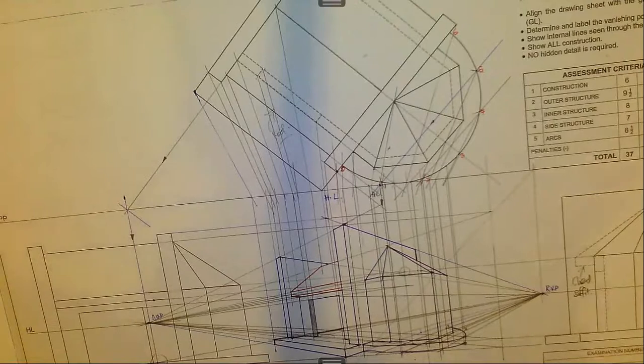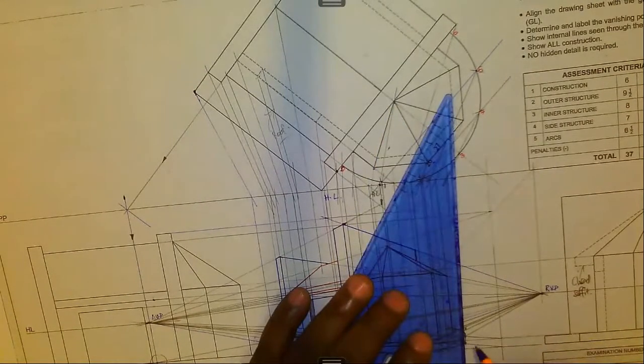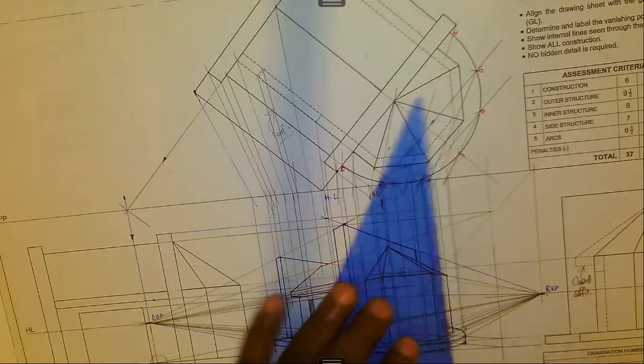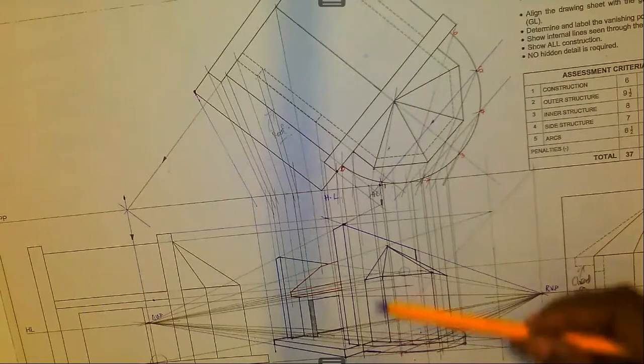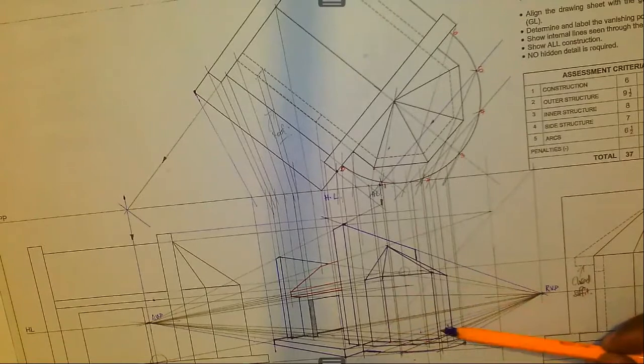Like that. Once we have done that, let me just define this. Then this has to be a straight line. Like that. So this is that part from here to there, which is the thickness, which is the circular part, right? And we have got also now our side structure, right?